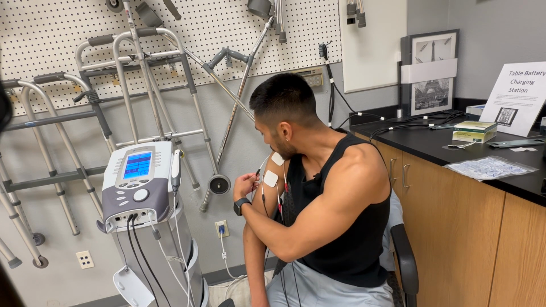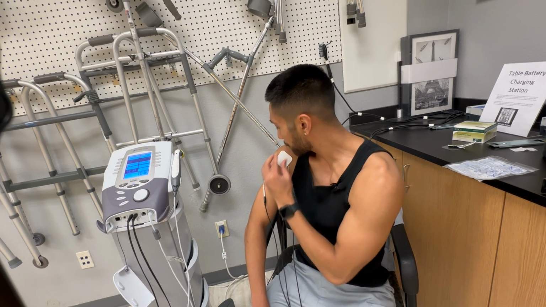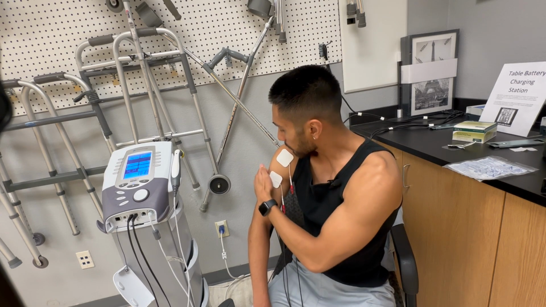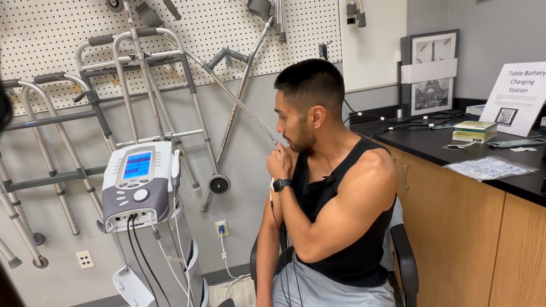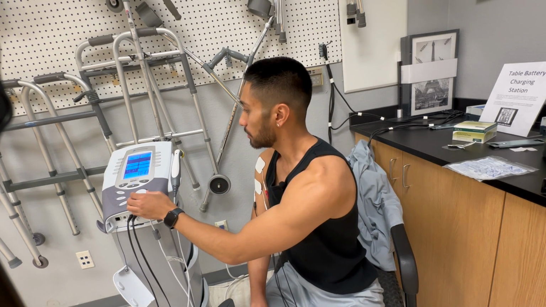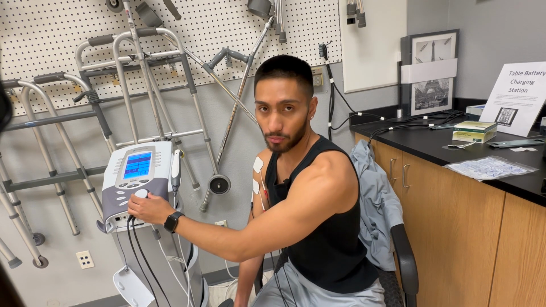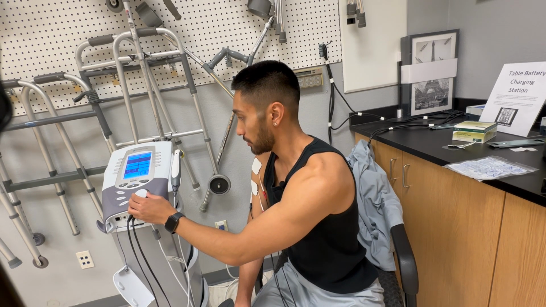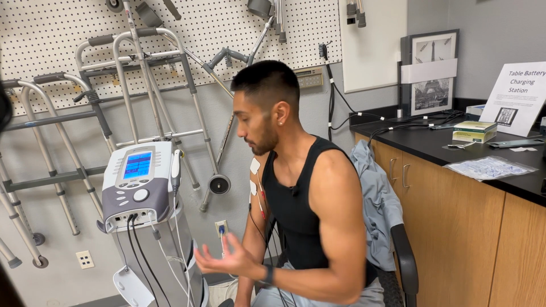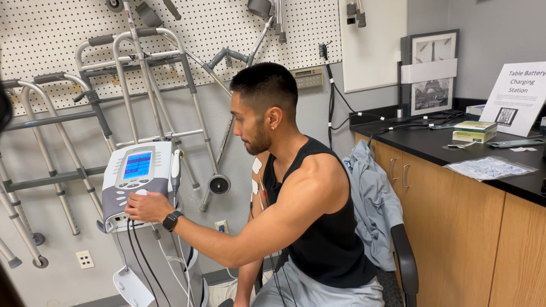And let's make sure the pads are connected. I'm just not feeling anything, and this is why having the dial to switch around to where we feel different intensities and different feelings is important.